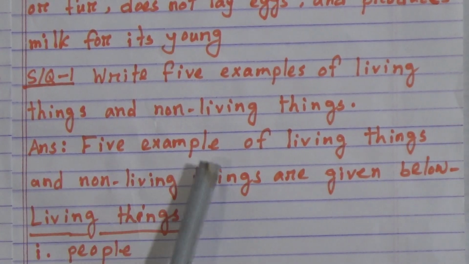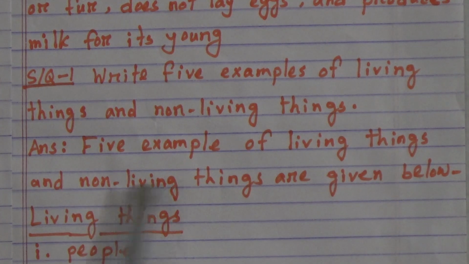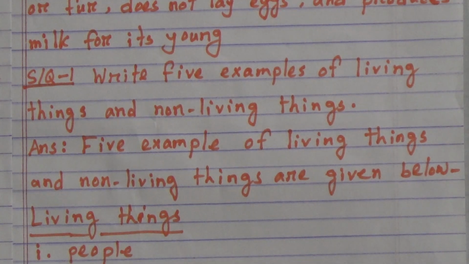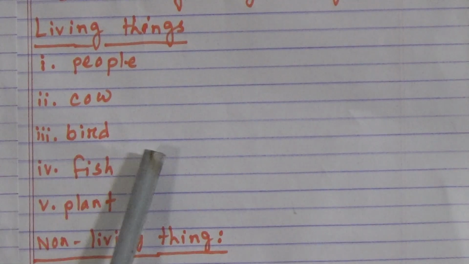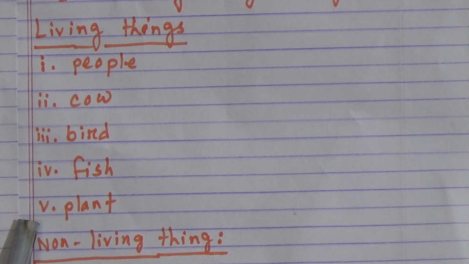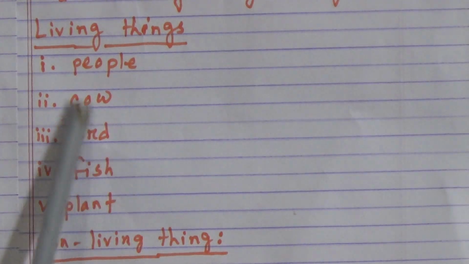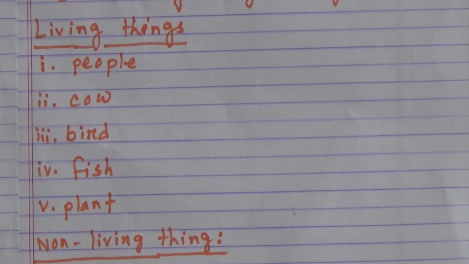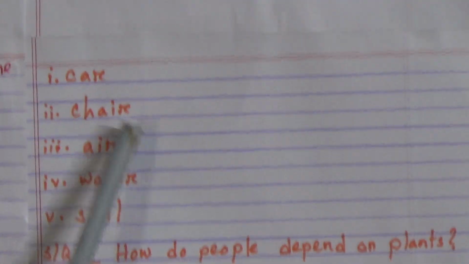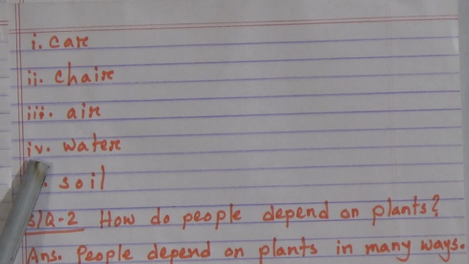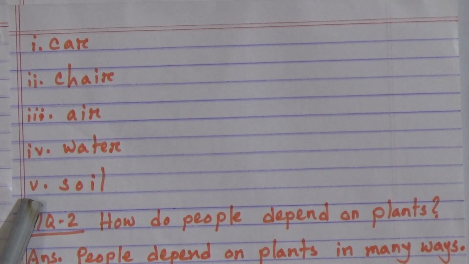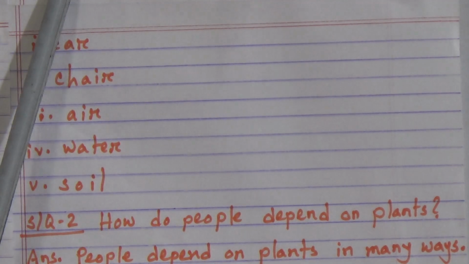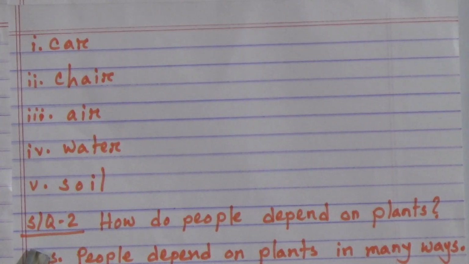Answer: 5 examples of living things and non-living things are given below. Living things: number 1, people; number 2, cow; number 3, bird; number 4, fish; and number 5, plant. These are the examples of living things. Now, non-living things: number 1, car; number 2, chair; number 3, air; number 4, water; and number 5 is soil. My dear students, these are the examples of non-living things.